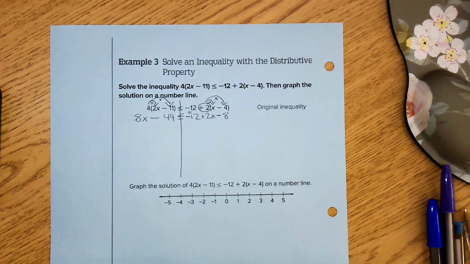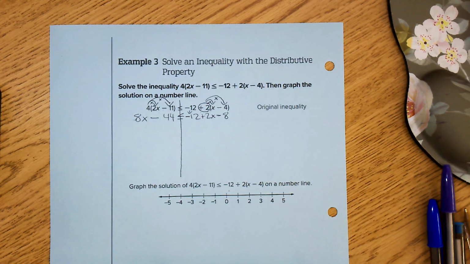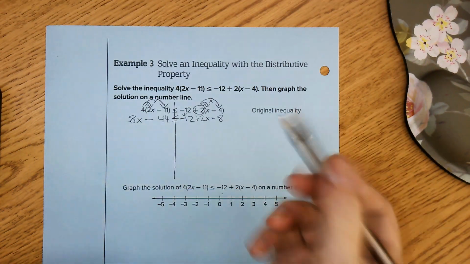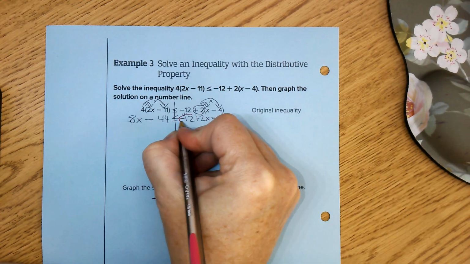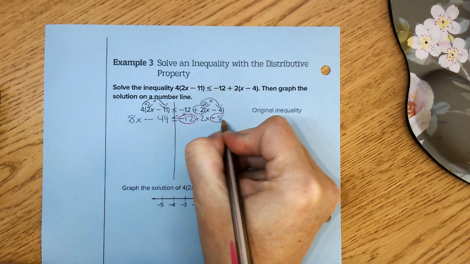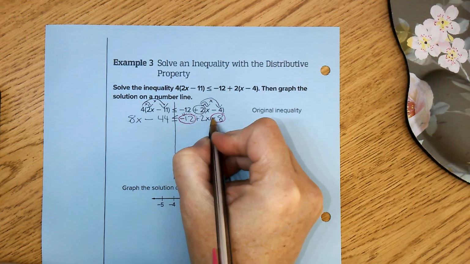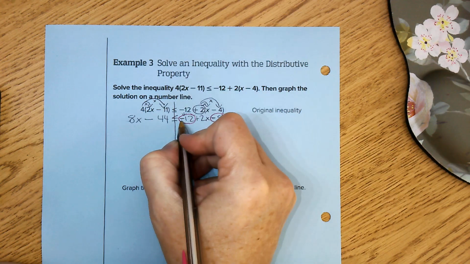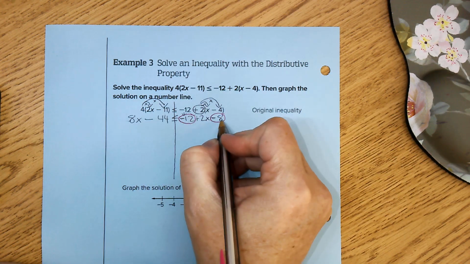All right. Now, I always draw that line straight down, because if you have like terms on the same side of your equation, like we do here, okay, we have minus 12 and minus 8. These are like terms. They're just integers, okay? They don't have a variable with them.